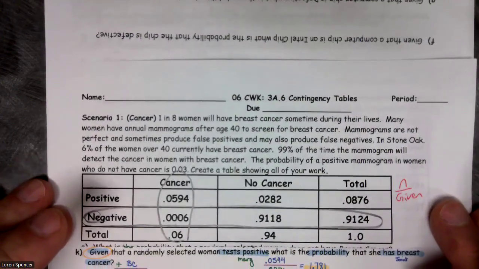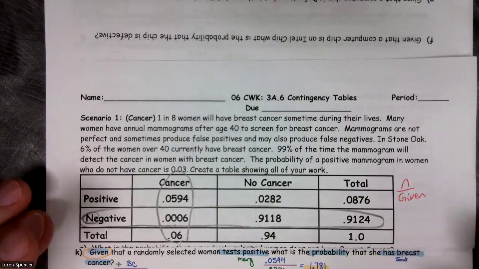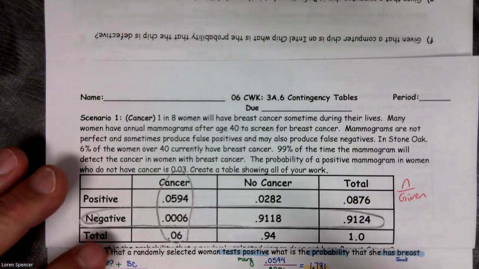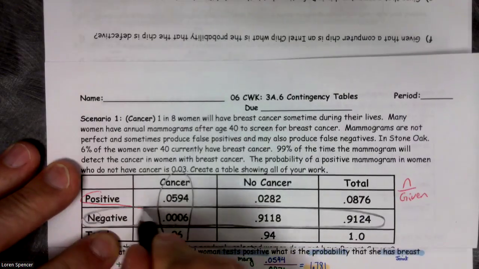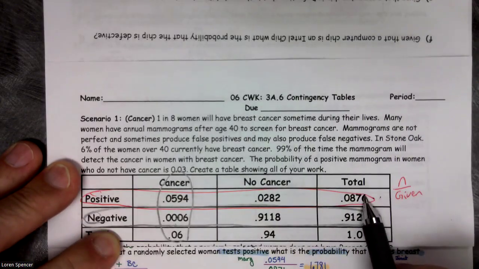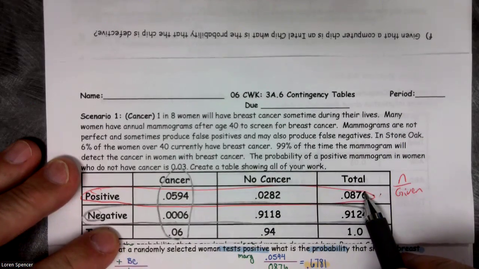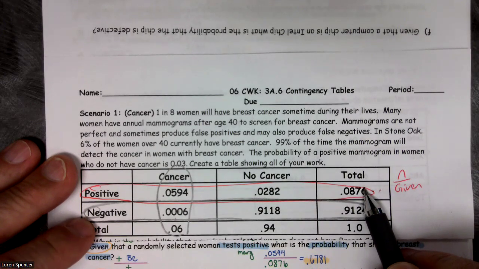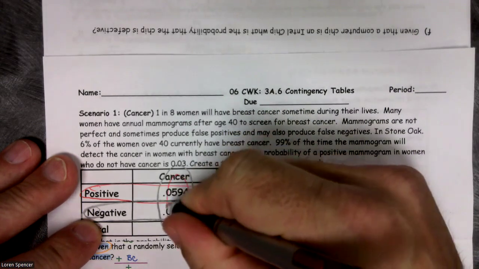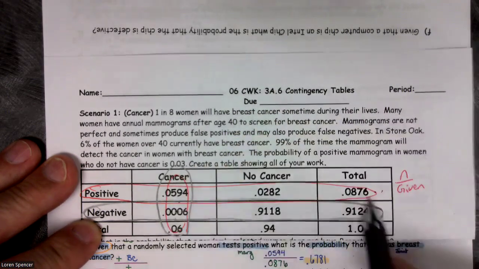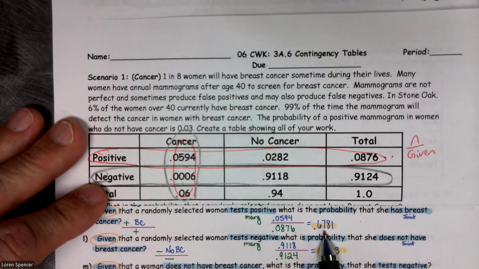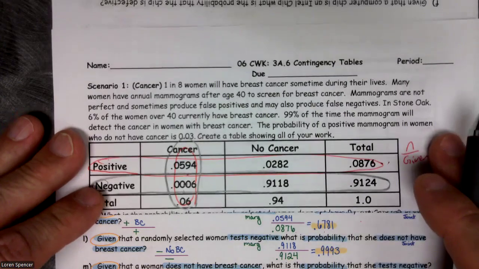Given a randomly selected woman tests positive, what's the probability she has breast cancer? So we're given that she tested positive. That's what we were given, so that's where we start. That's my denominator because that's what I was given. What's the probability she has breast cancer? Well, here's my intersection, 0.0594 over 0.0876. So there's about a 68% chance she has it given she tested positive.